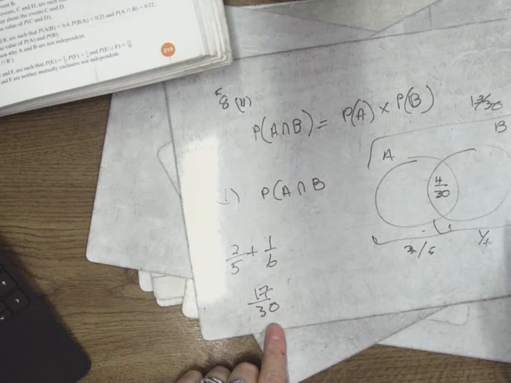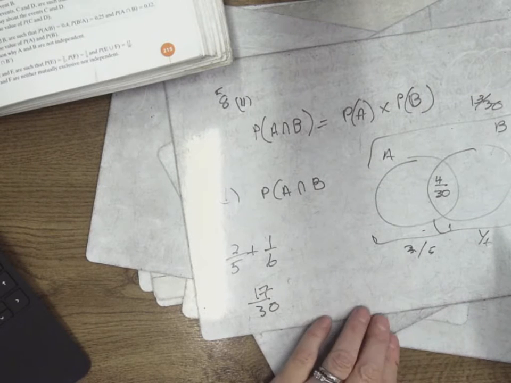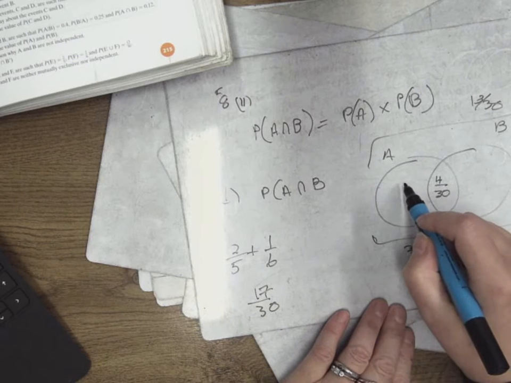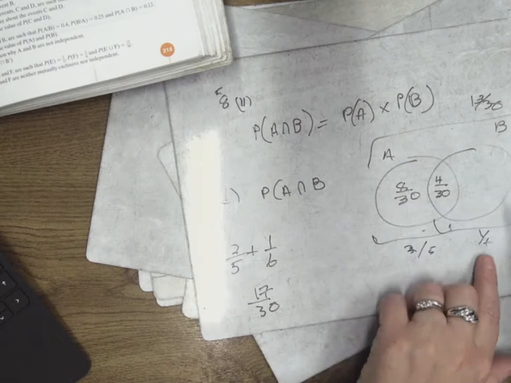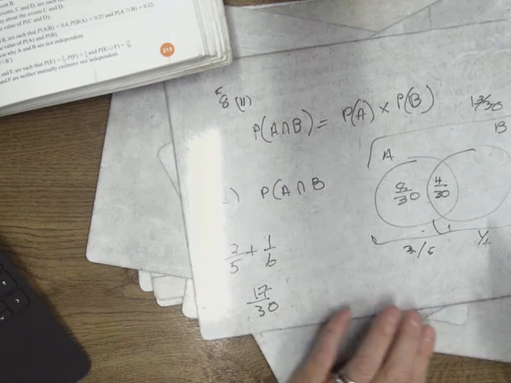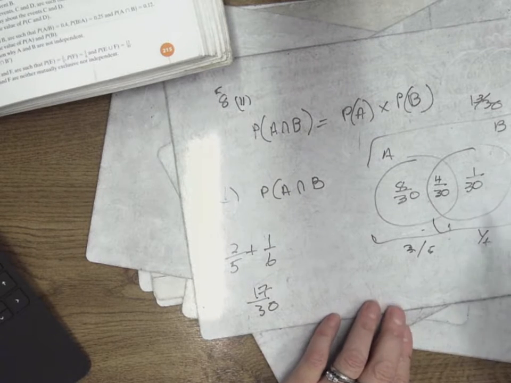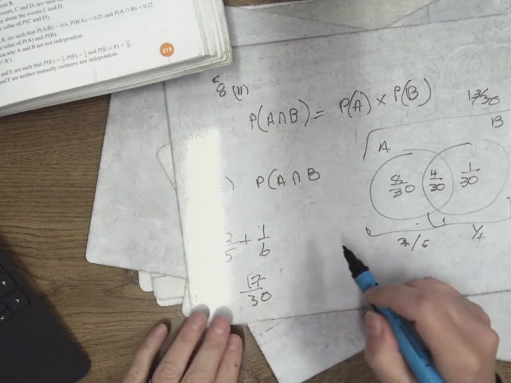Is that okay? Ashley, do you see where that came from? Yeah. Right, okay. And then 2/5 take away 4 over 30. 2/5 is 12 over 30, take away, that's 8 over 30. Right, I know you can cancel it down, but who cares? This is 1/6. 1/6 is 5 over 30, so that's 1 over 30. Is that alright? Okay, and then it says, explain why they're independent.